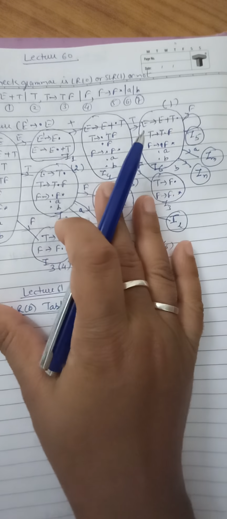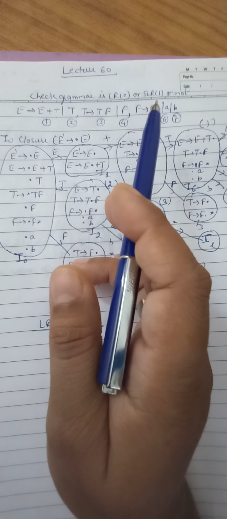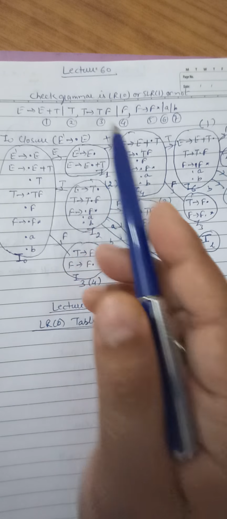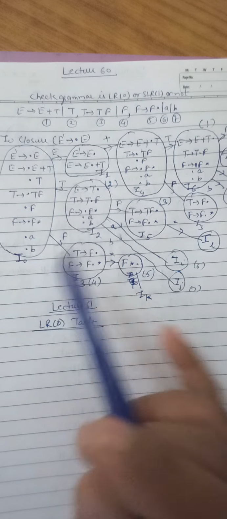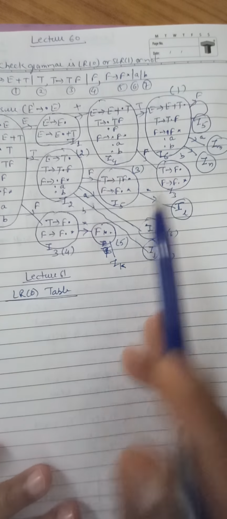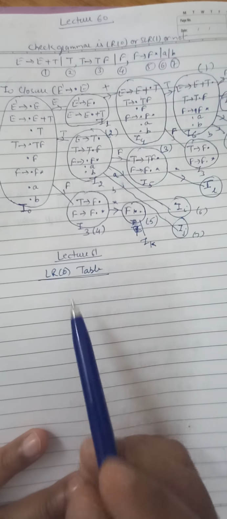In the last lecture we saw how to check whether a grammar is LR0 or SLR1. For that purpose we made the augmented grammar, the closure and the goto function, so we have made all the transitions. On the basis of those transitions we are going to see whether this grammar is LR0 or not.